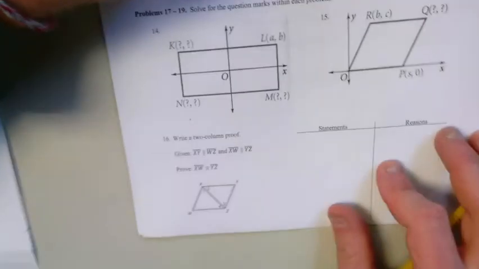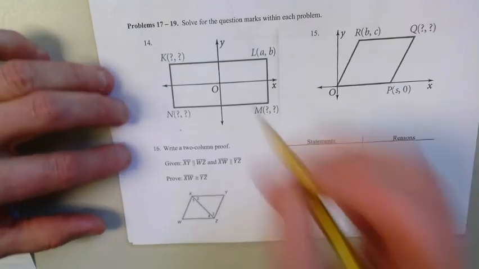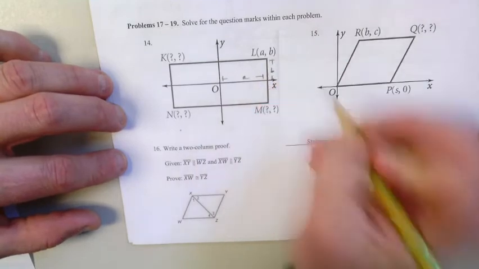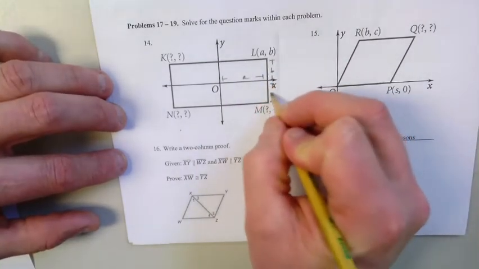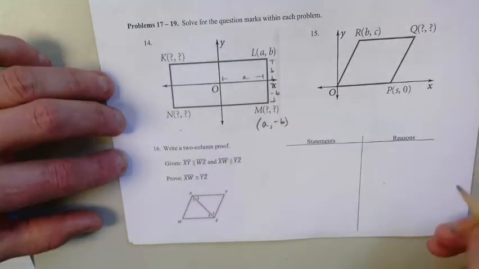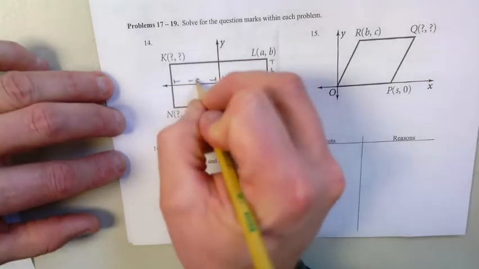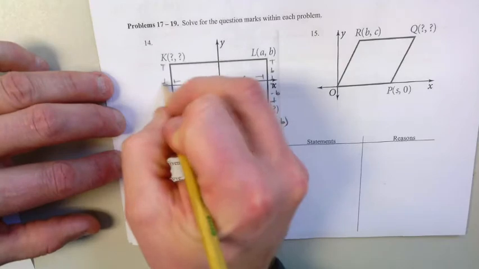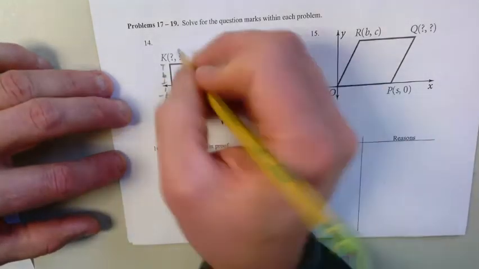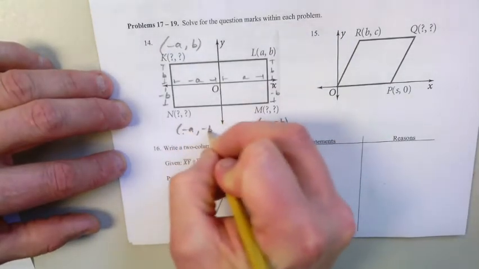All right, now numbers 14 and 15 down here. If I go ahead and show that this is the length of A and this is the length of B, equal but in the opposite, this is negative B. So the ordered pair here is A, negative B. This one is equal but in the opposite because it's centered at the origin. So negative A, positive B. This is negative B, so this is negative A, B. And this is negative A, negative B. Okay.